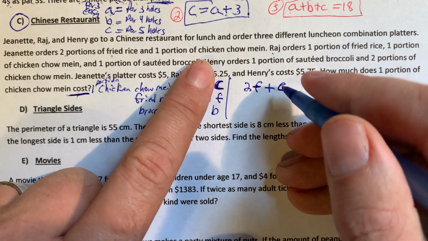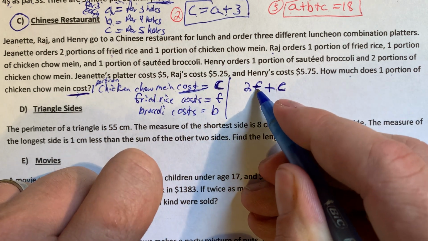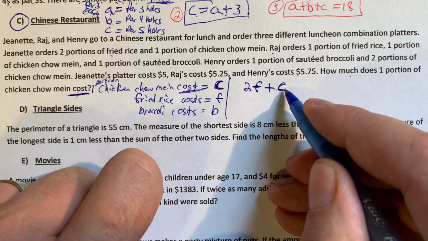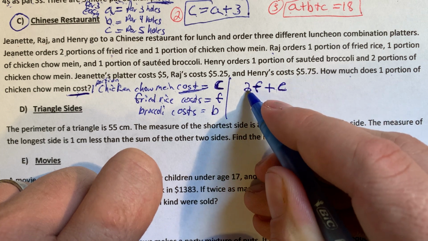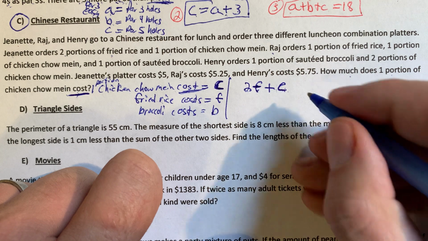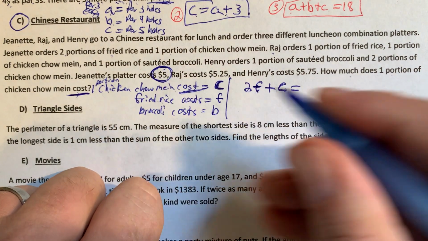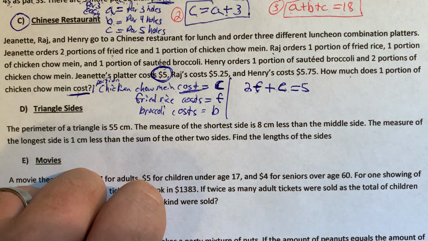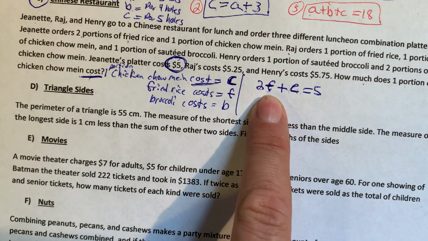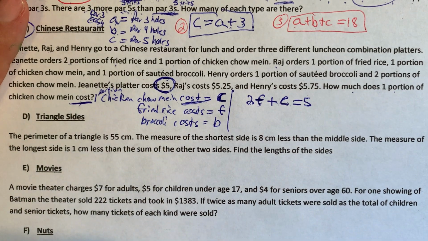1 times C, 1 times the order of chicken chow mein. Remember, F is how much the fried rice cost. C is how much the chicken chow mein cost. If she orders 2 of them, she'll have to pay twice for it. If she orders the chicken chow mein, she'll only have to pay once for it. And those prices have to add up to how much her total platter cost, which is $5. So 2 portions of fried rice and 1 chicken adds up to 5. Try to write the other ones on your own.